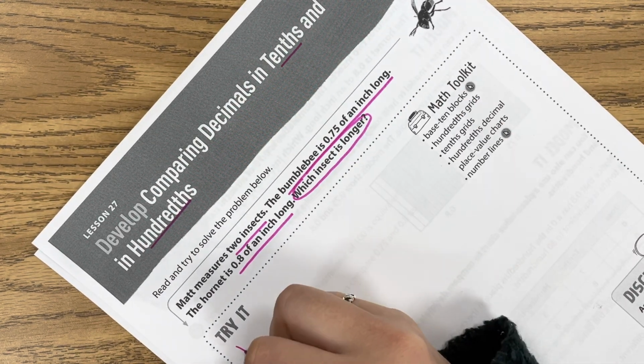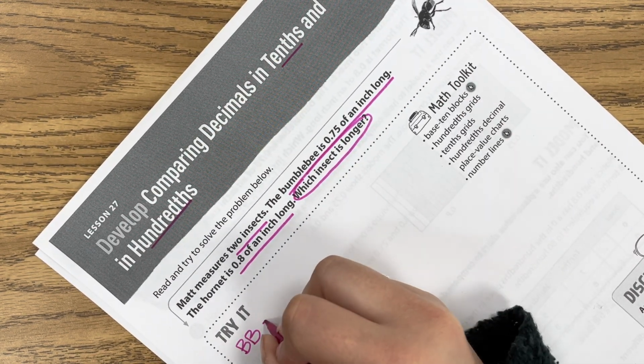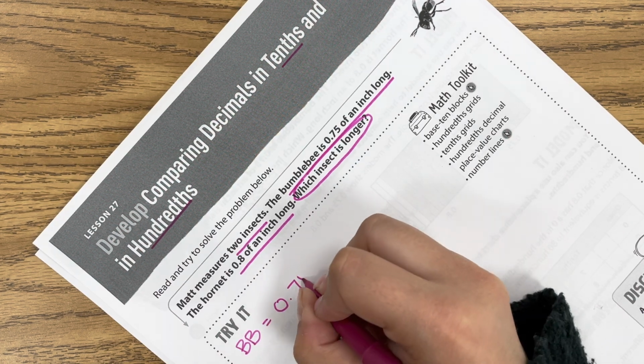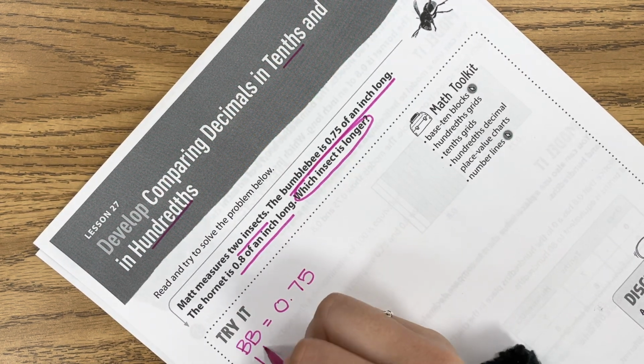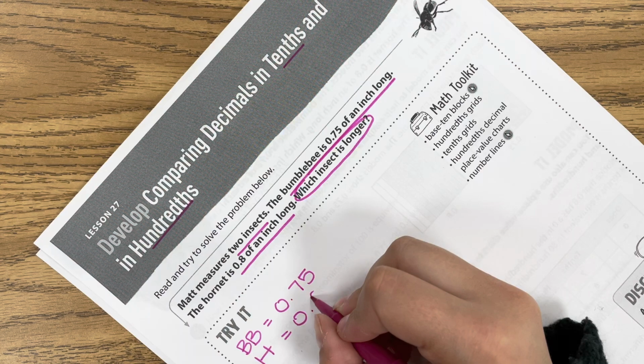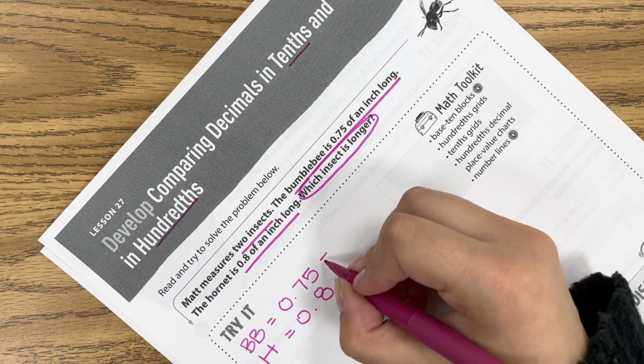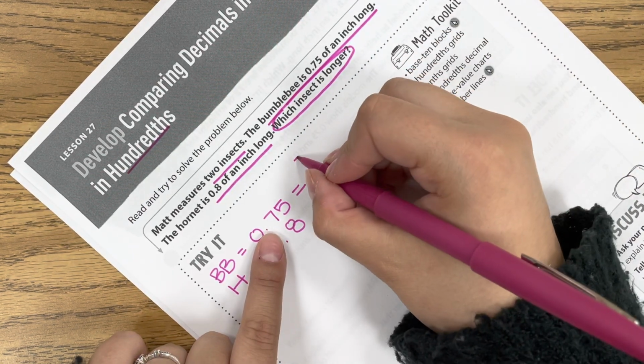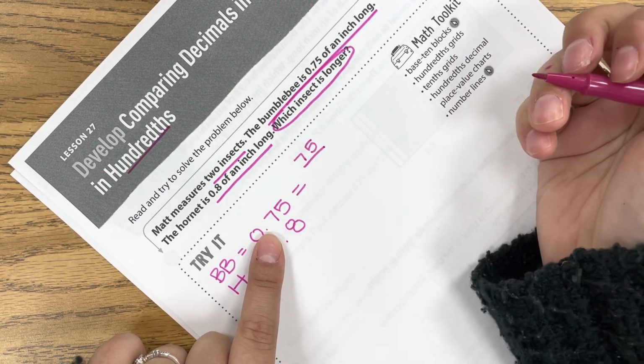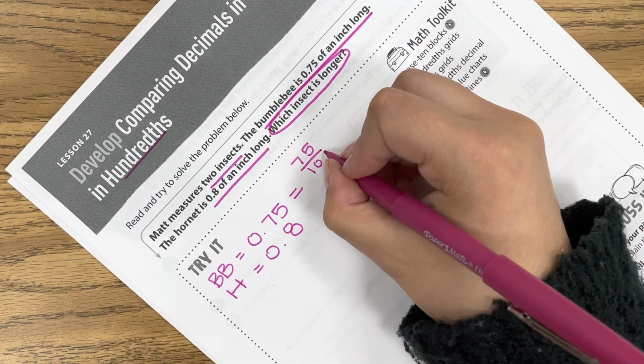Okay, so first let's pull out the important information from what we underlined. So the bumblebee, I'm just going to call BB, is 0 and 75 hundredths. The hornet, we'll just put as H, is 0 and 8/10. So now if we do our fractions again, 75 will be our numerator for the bumblebee, but we have hundredths, so that means our denominator is 100.